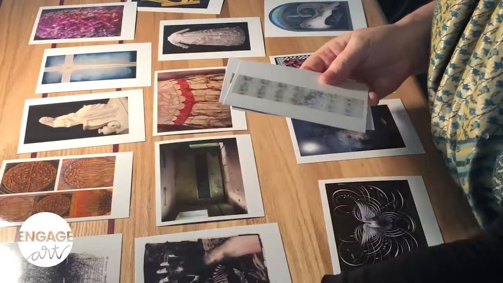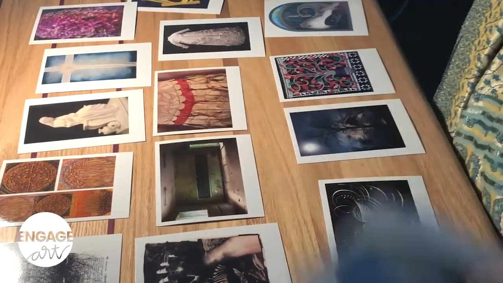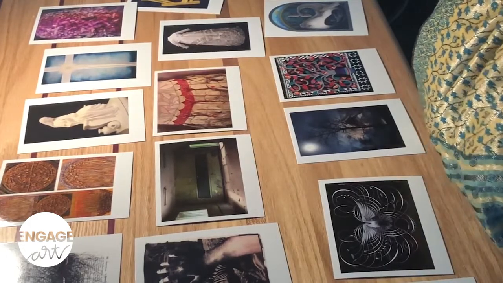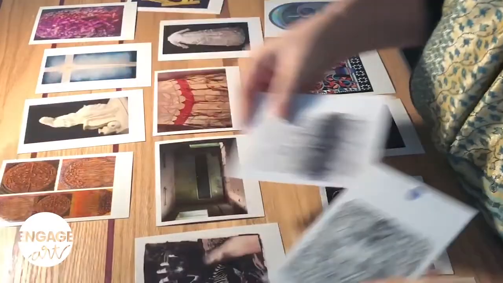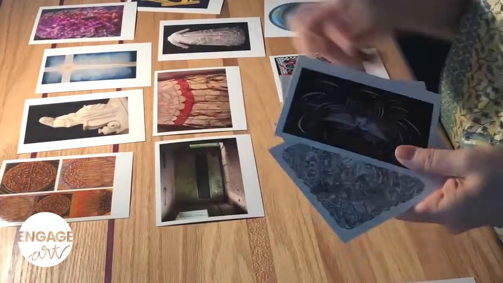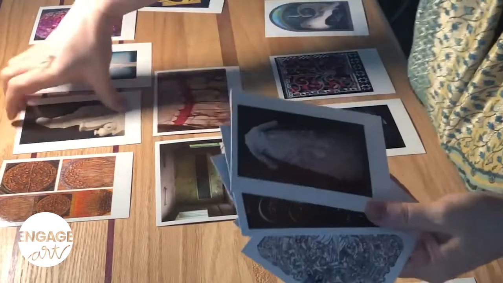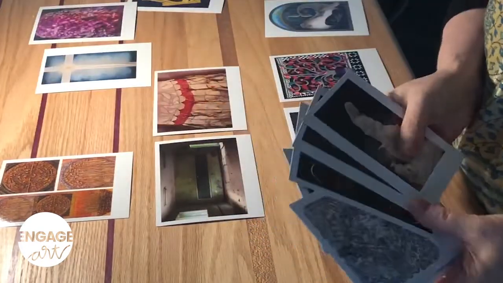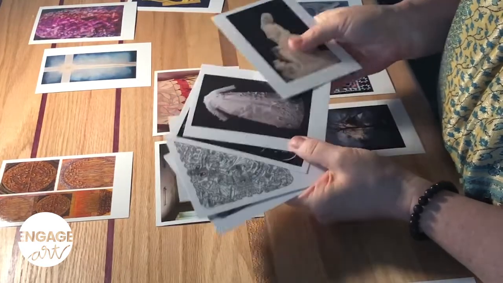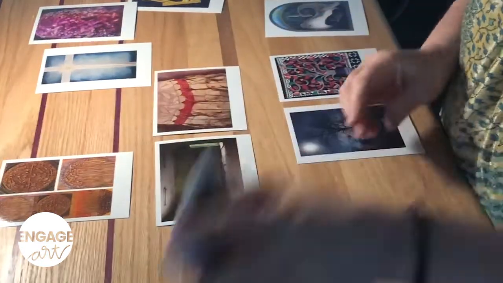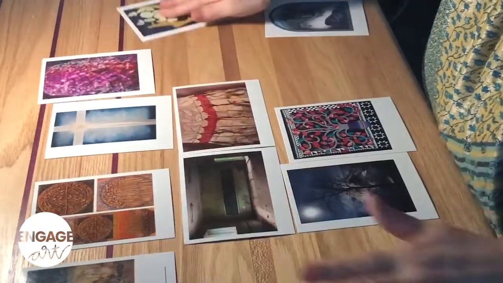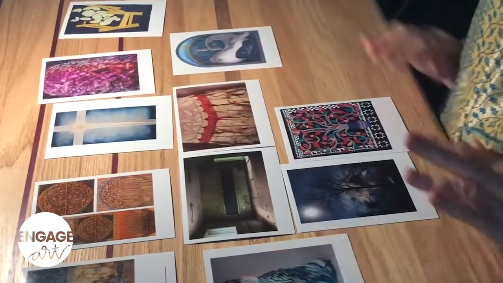So that would be one way to categorize these. And if I was going to do that, I might choose these two, and probably this one, and this one, and this one, and this one as black and white images within the card set. And then the rest are really color images. So that would be one way to do it.